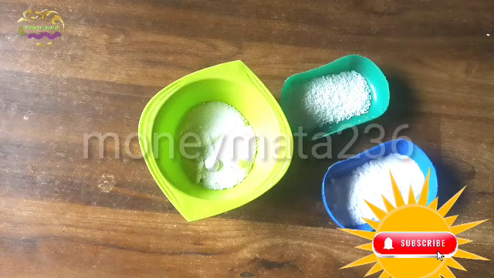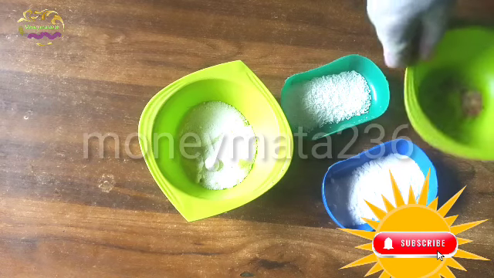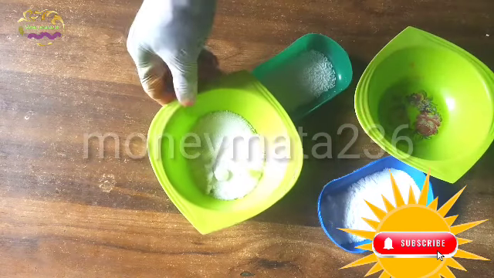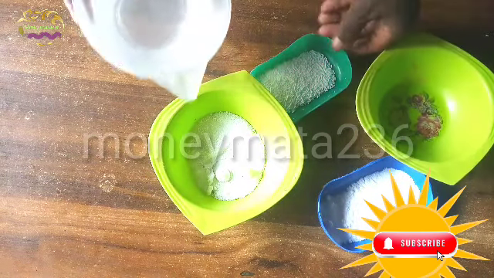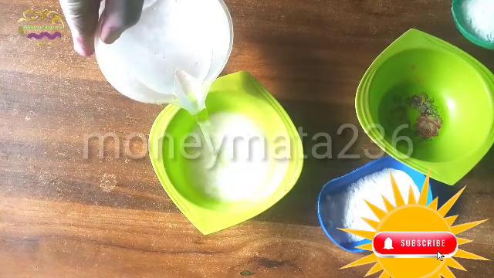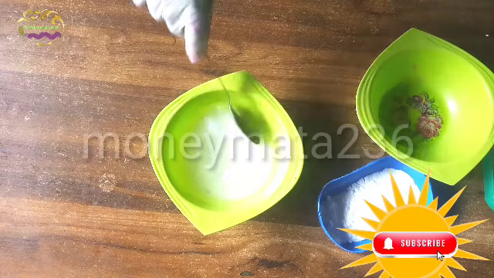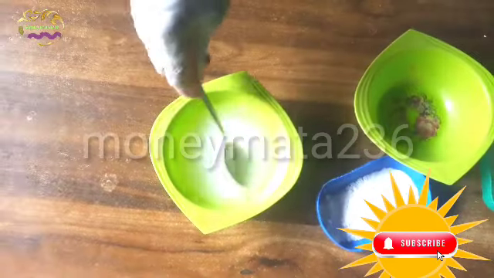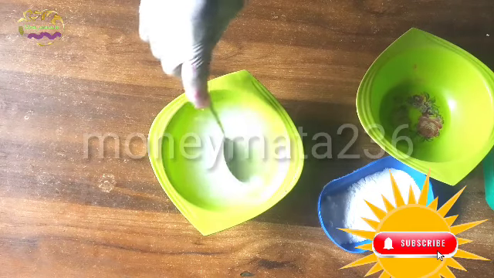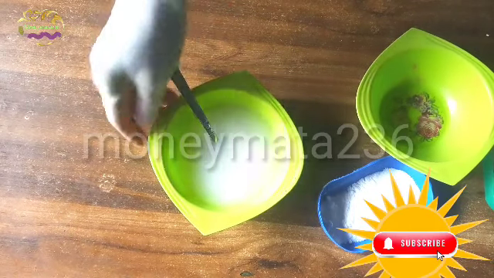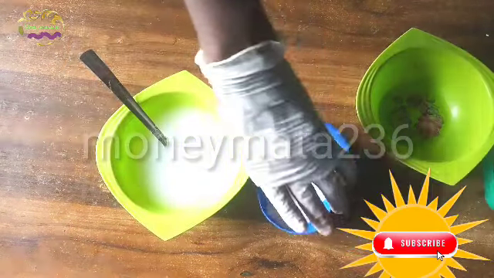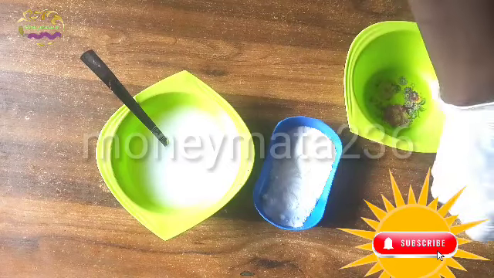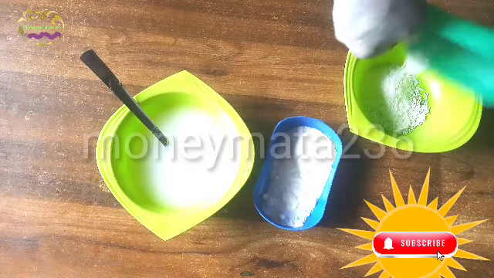So I will be taking out some of the 4 liters of water to soak my STP. I will mix it until it dissolves. And here's my SLS.